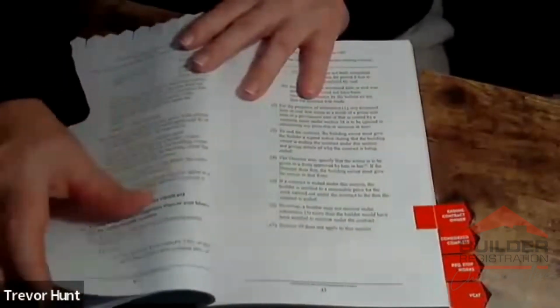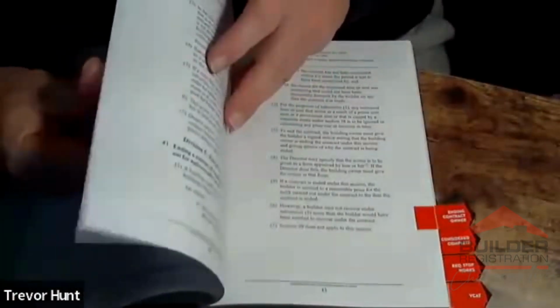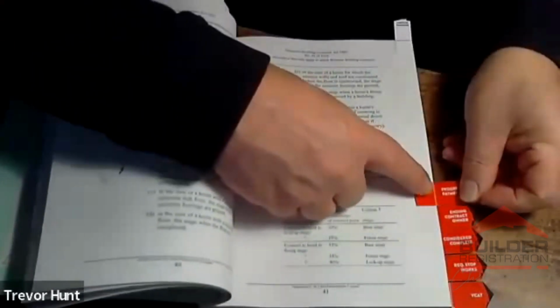After 43, we've got our progress payments from method A, which we've also done the tab at the top. So corresponding progress payments from method A, page 41. Progress payments, page 41.